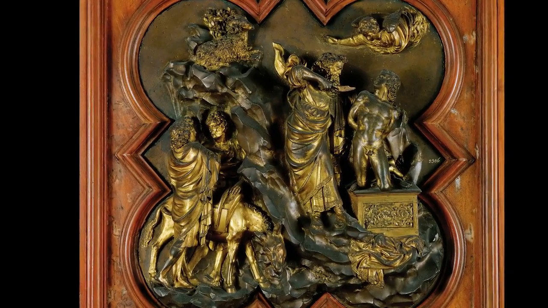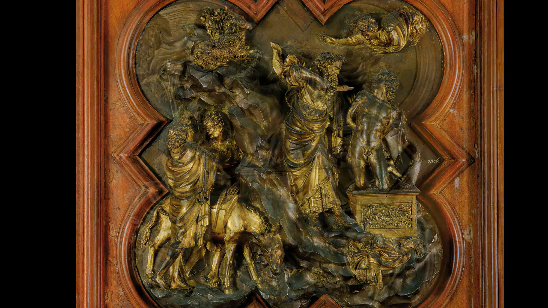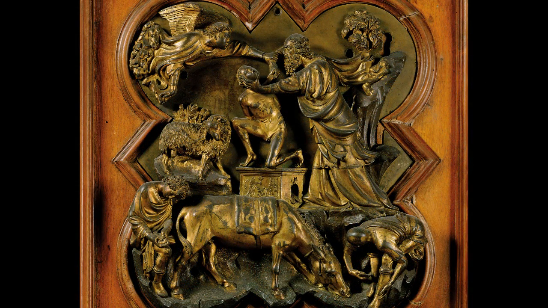In the Ghiberti, you have that rocky mountain that unifies the scene. It seems to flow down almost like water from the upper left to the lower right. There's a sense in the Brunelleschi more of separate parts being assembled, and in fact, Brunelleschi cast many of the parts of this separately and then put them together, and the Ghiberti is cast only from two pieces of bronze.